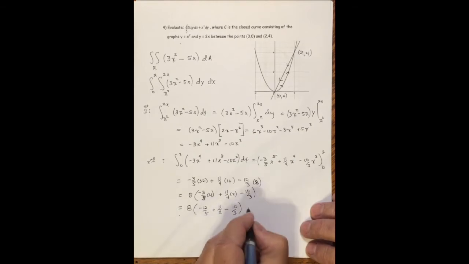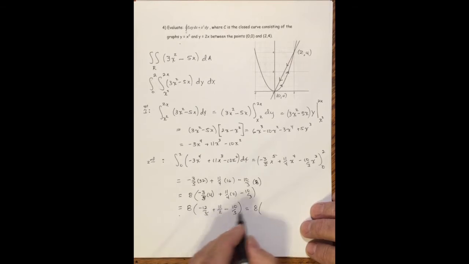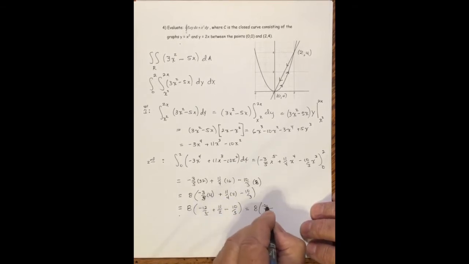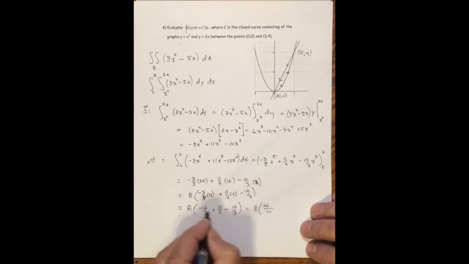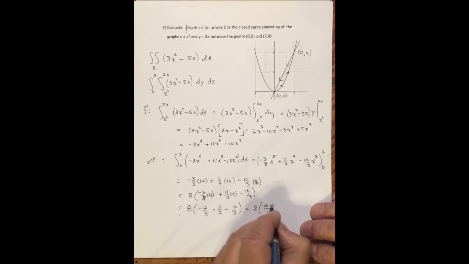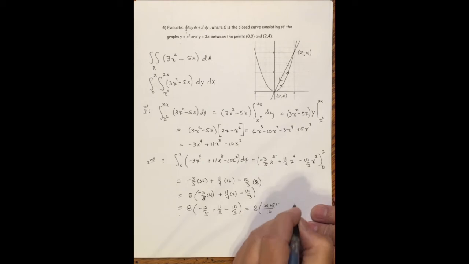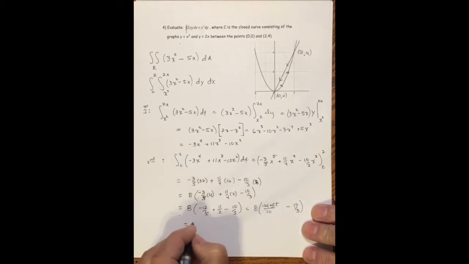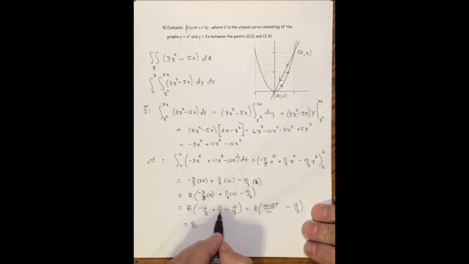Okay, let's do them two at a time. This will be 8. Now the common denominator of the first two would be 10. So that's going to be minus 24 plus 55. And then the minus 10 thirds, we'll just have to wait. Now I did that right. Negative 24 plus 55.